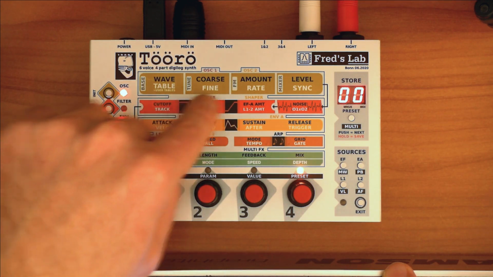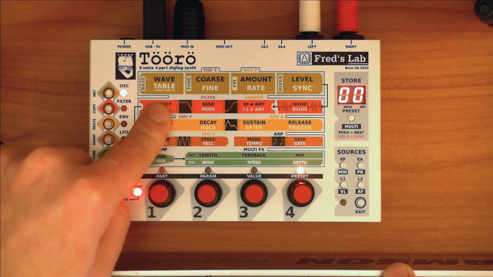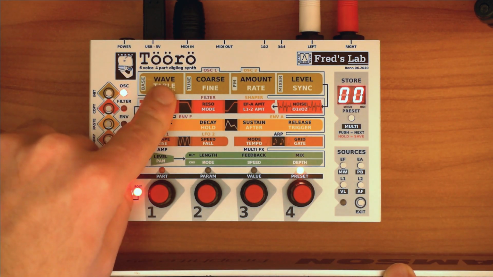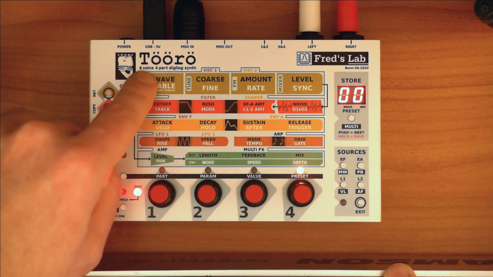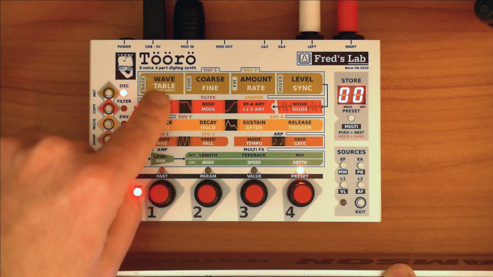The oscillators have 8 parameters divided in 4 groups. The first group defines the timbre of the oscillator. Oscillators are playing wavetables. There are 2 parameters, wave and table. Wave sets which wave is being played and table selects one of the internal wavetables.